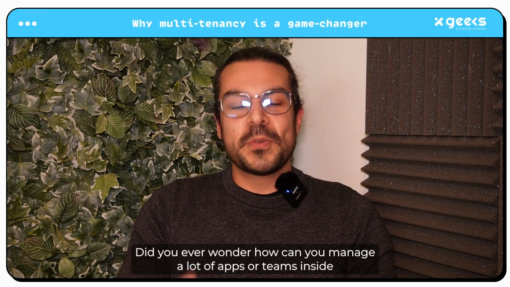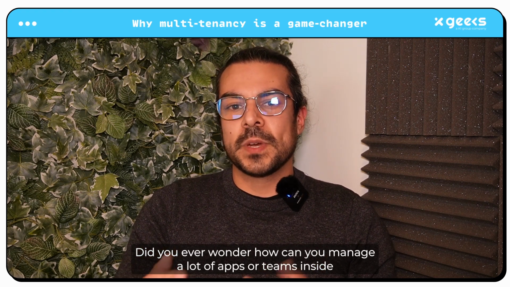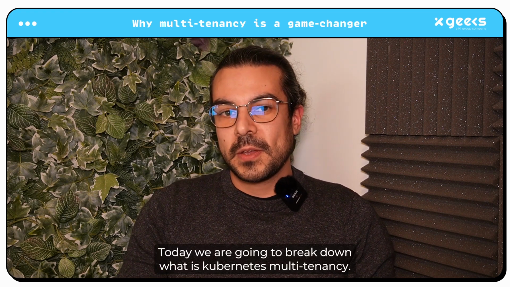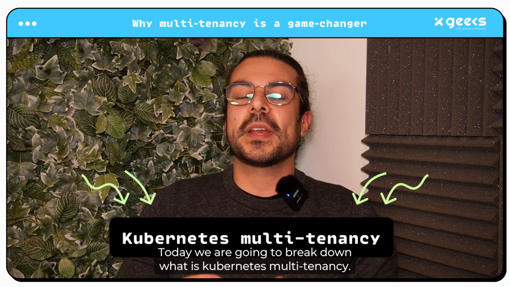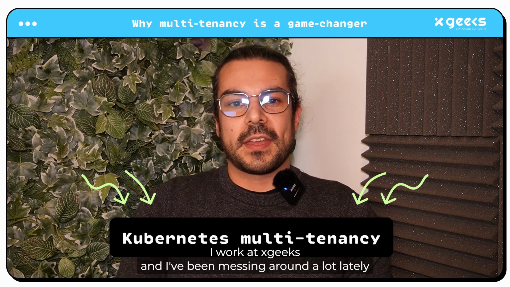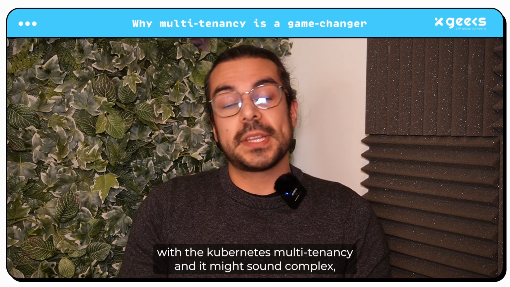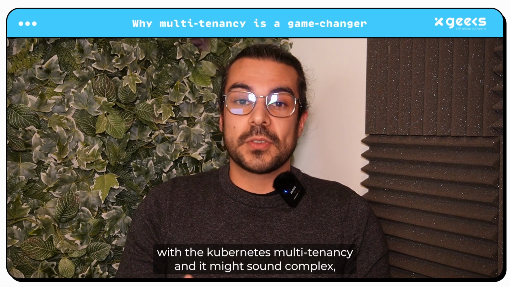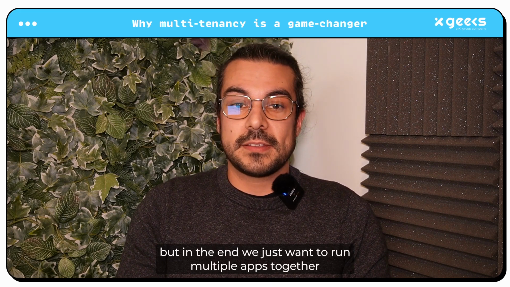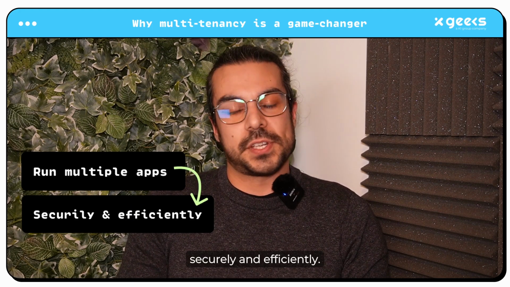Hello everyone! Did you ever wonder how you can manage a lot of apps or teams inside one single Kubernetes cluster? Today, we are going to break down what is Kubernetes Multi-tenancy. My name is Guilherme, I work at xgeeks, and I've been messing around a lot lately with Kubernetes Multi-tenancy, and it might sound complex, but in the end, we just want to run multiple apps together securely and efficiently.